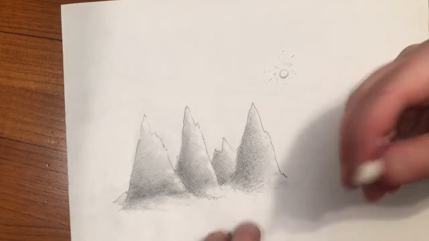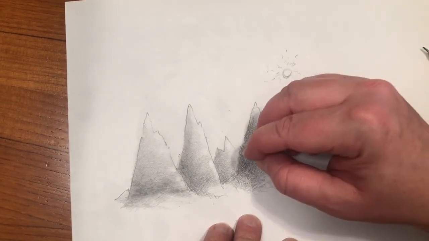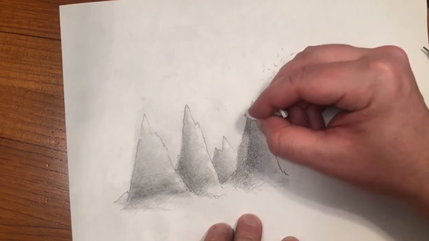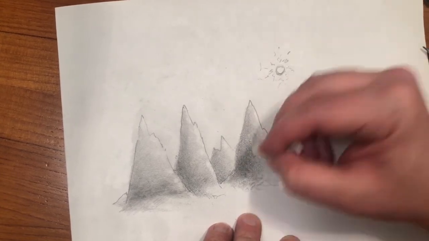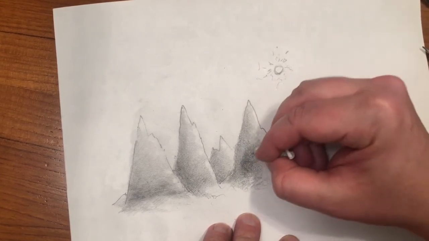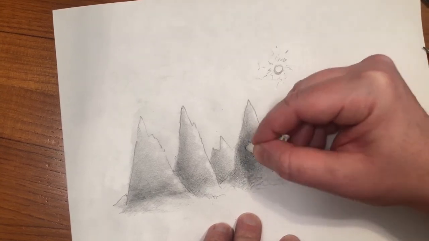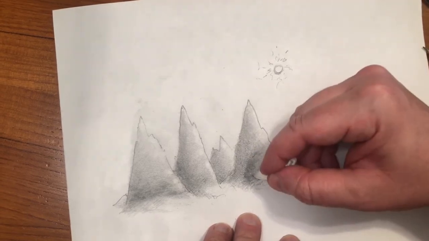You want to be skillful, and you're only merging little bits at a time. And I'm not using a lot of pressure here. I'm just floating it in here. But just that little bit will give you a whole different effect, okay? And it allows you to better blend these together, okay? Something like that.